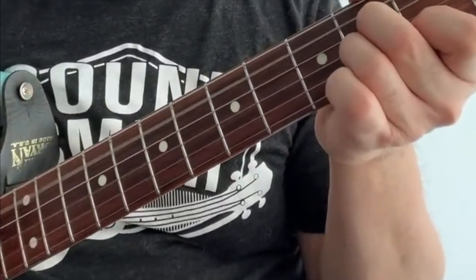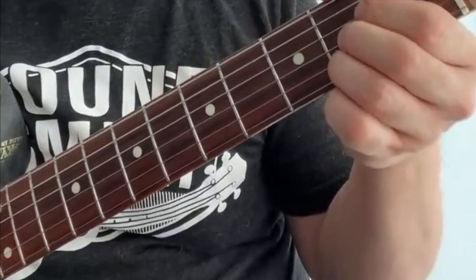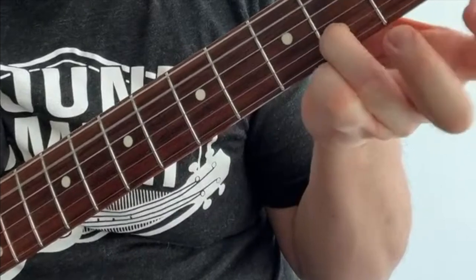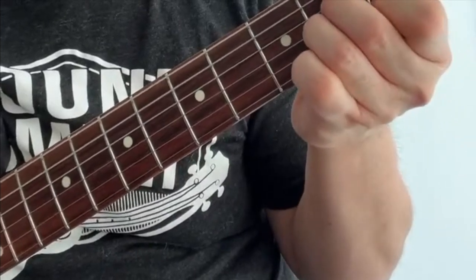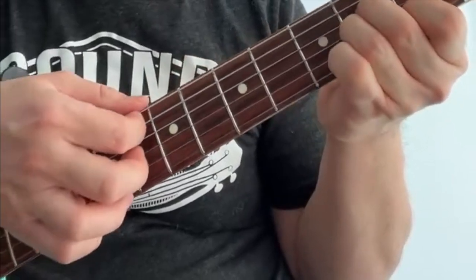So this is A minor. This is A7. Let's talk about A7. So first of all, let's talk about A minor. We take the A major, we take the third right here, and we flat it. So it's a minor third, flat 3. And we can put the fifth on there too if we want for these cowboy chords. Okay.